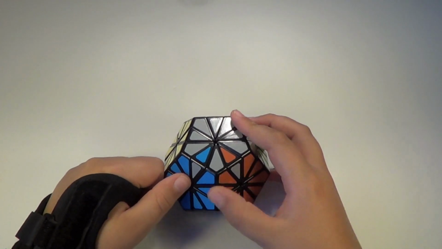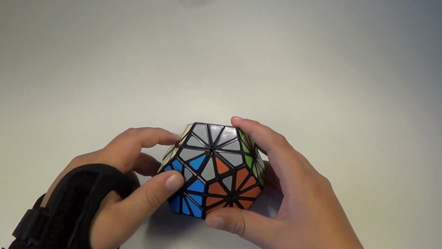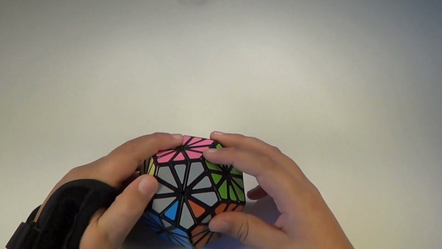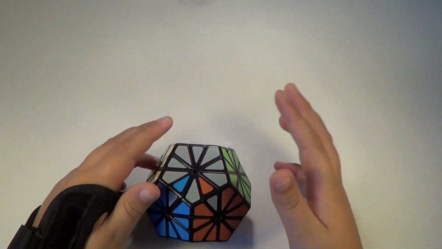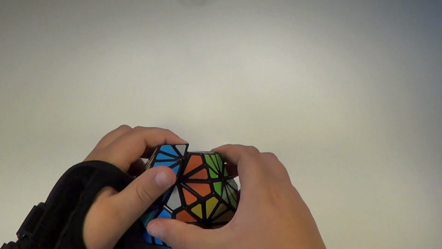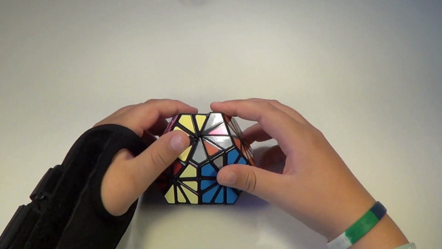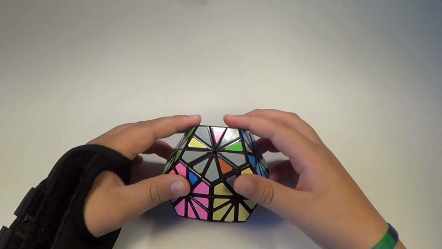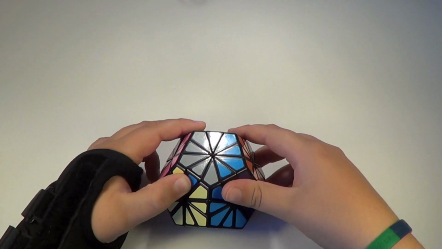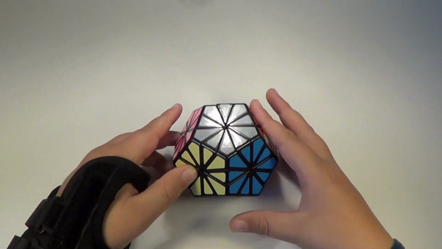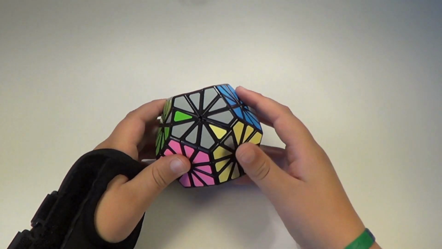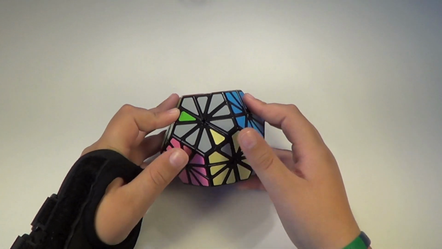So we do the same thing. We hold it here, and this is the second case that I will show you, where you just have 2 that need to be flipped. So the way we do this is just the same thing. So you do left up, left down, left down, right down, turn it, left up, left down, right down, turn it, right up, right down, and right up, right down, and it is solved.